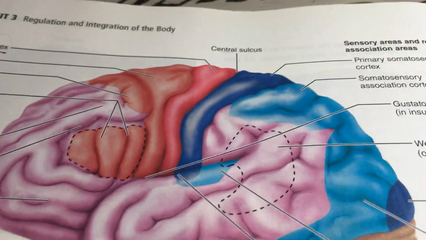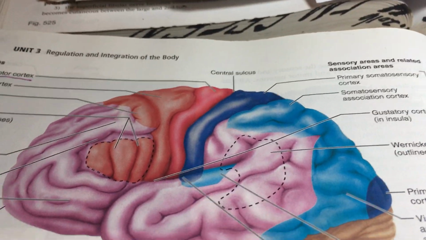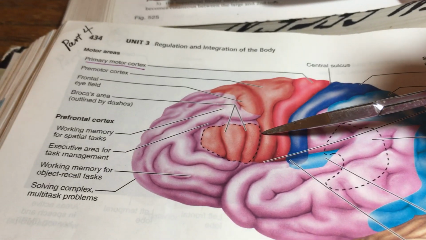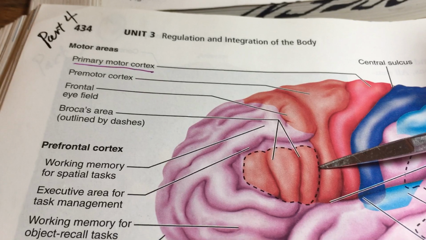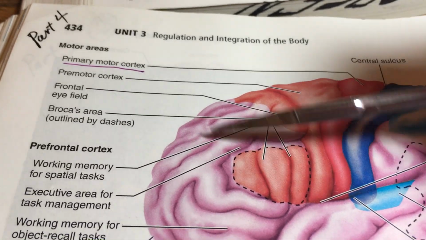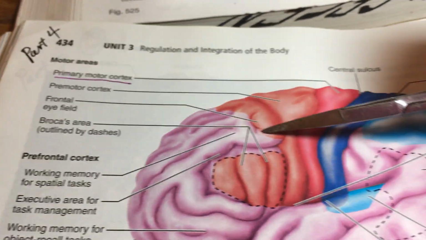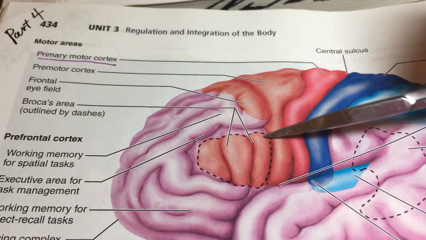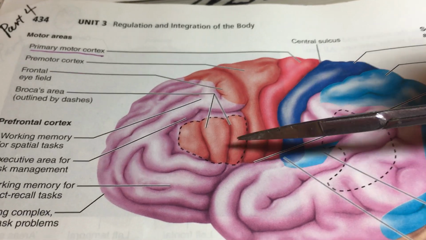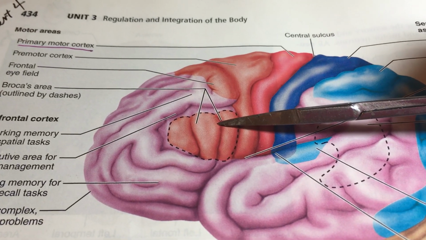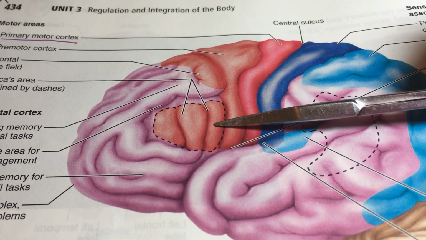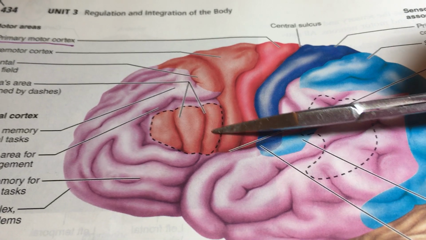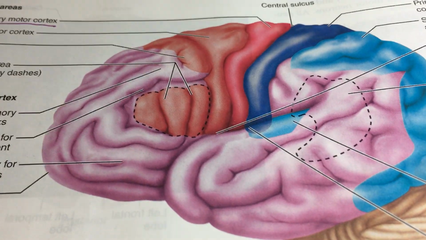You can see over here in the frontal lobe we have the Broca's area, described right here and pointed to in this region. These are motor regions that have to do with the articulation skills. These are more or less the same in everyone.